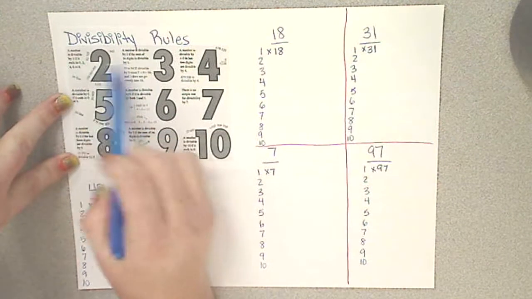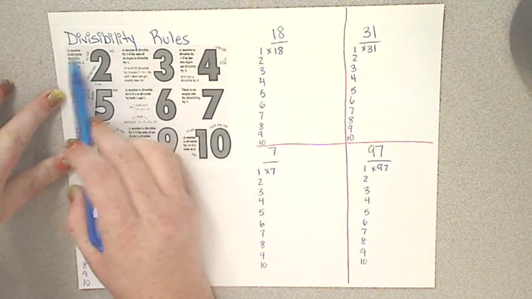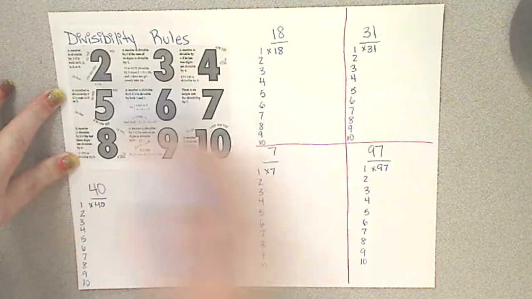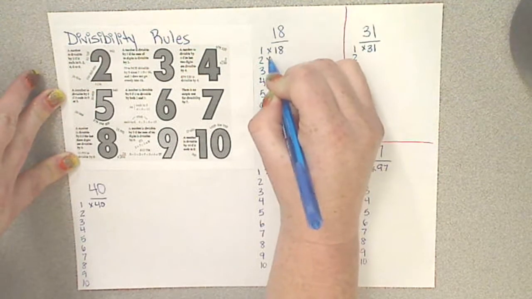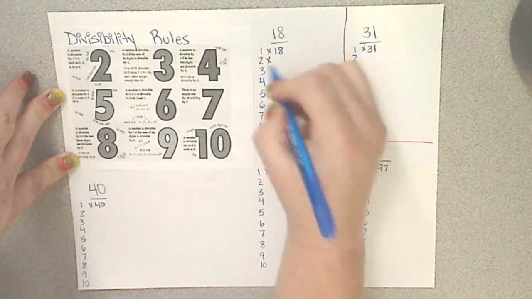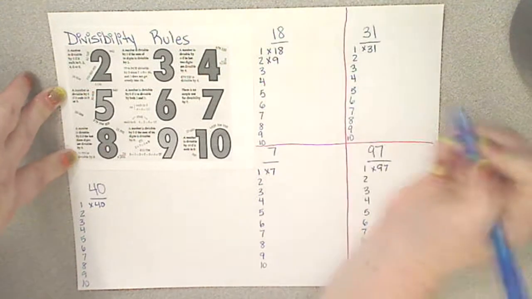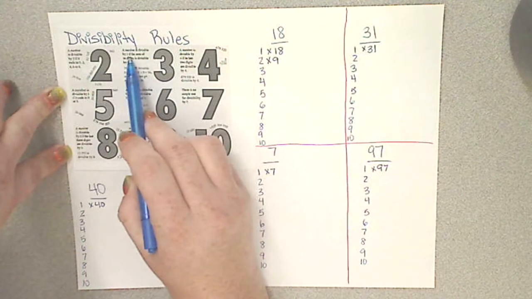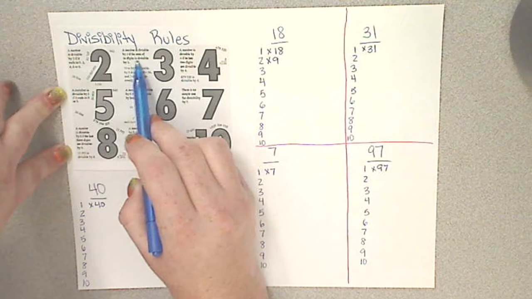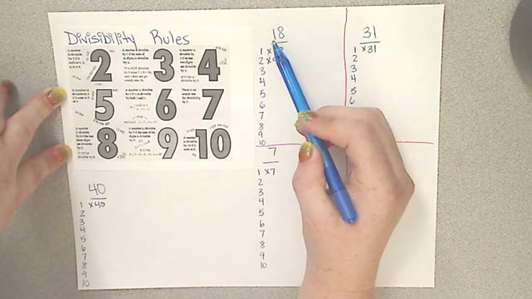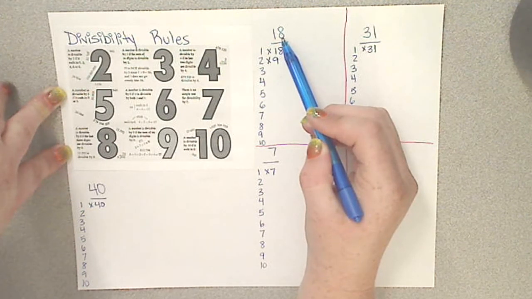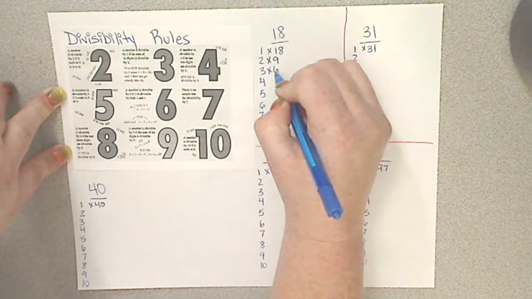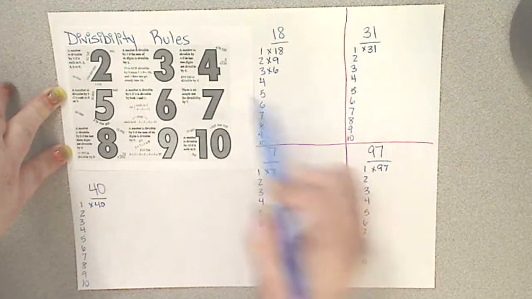For the divisibility rule for the number 2, it says a number is divisible by 2 if it ends in 0, 2, 4, 6, or 8. This ends in 8, so we know that we can multiply it by 2, and if we know our multiplication facts, 2 times 9 equals 18. 3 says a number is divisible by 3 if the sum of its digits is divisible by 3. Well, I know that 1 plus 8 is 9, and 9 is divisible by 3. And so therefore 3 times 6 equals 18.